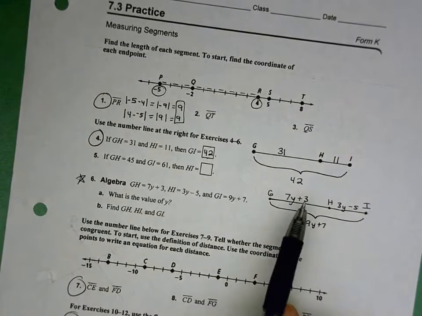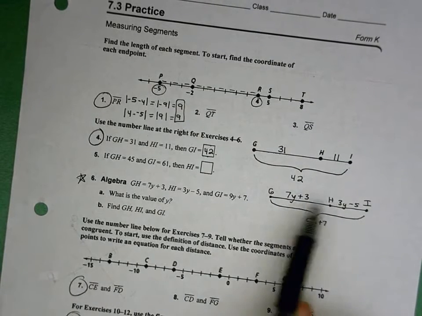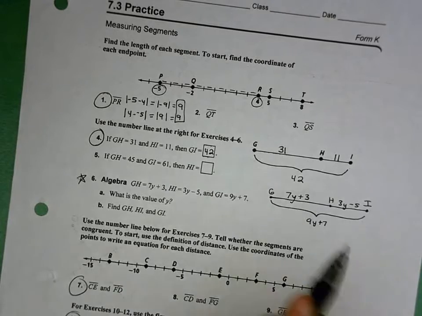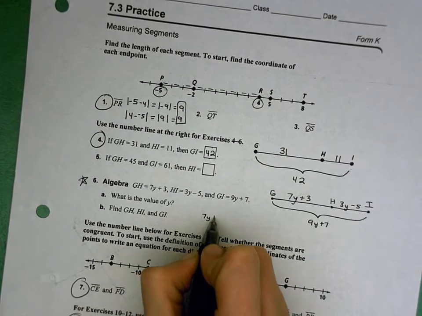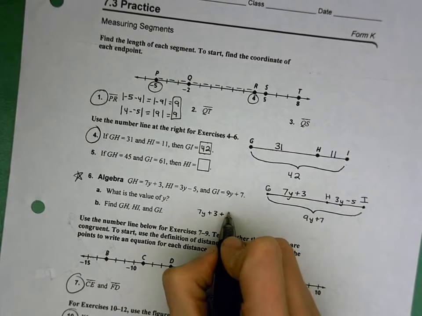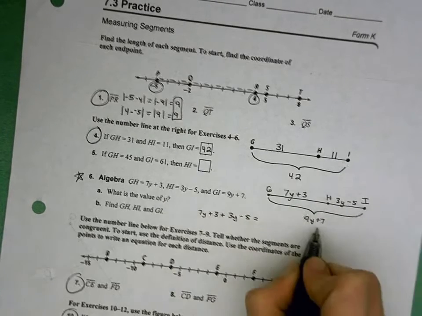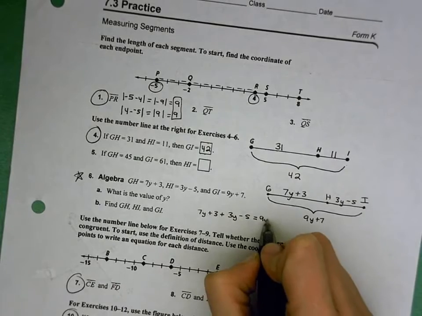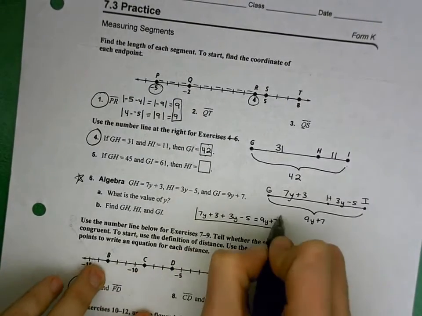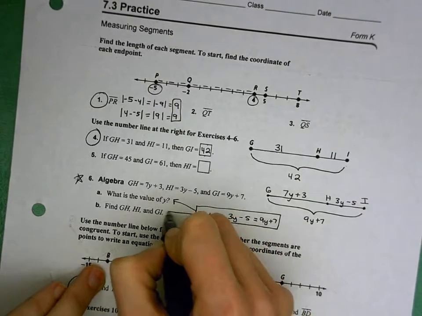Okay, well, again, our addition postulate says that if I have one segment adjoining the other, I can add them to equal the total. So that's what I'm going to do. I'm going to take GH, which is 7y plus 3, and I'm going to add it to HI, which is 3y minus 5. And together they're going to give me my total, which is 9y plus 7. Okay, so that's my formula for A and B.